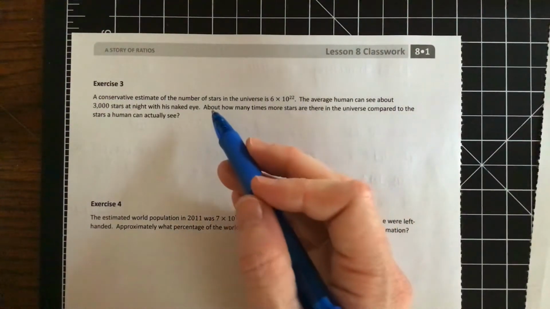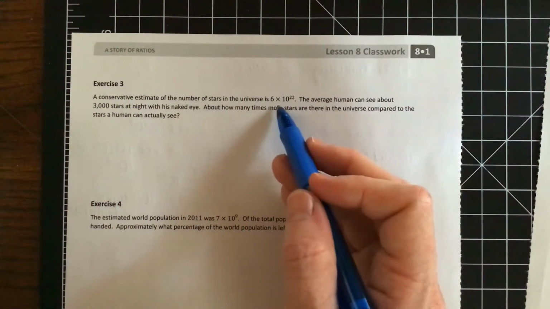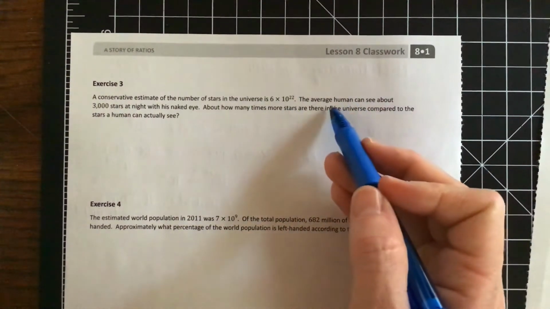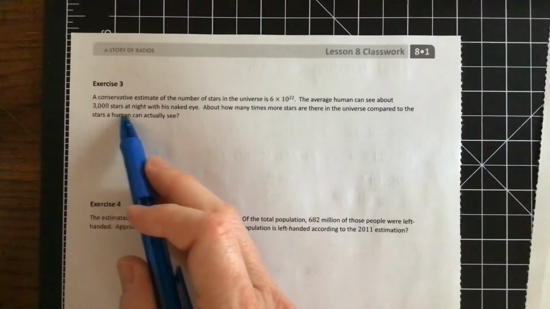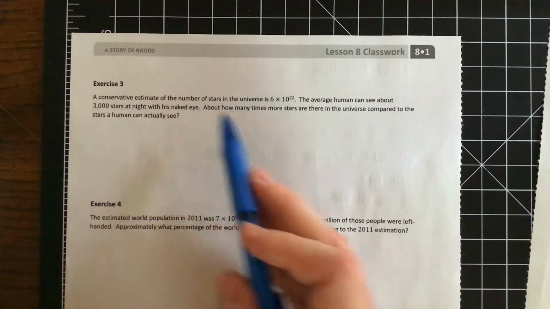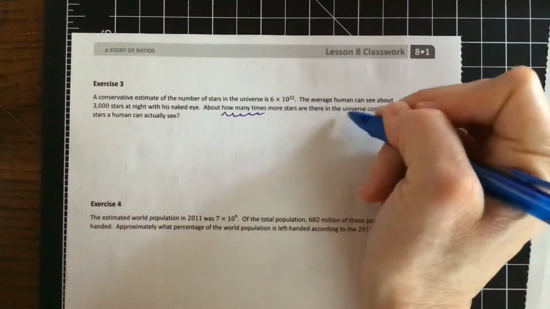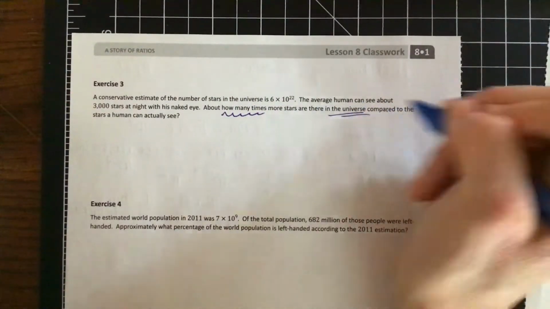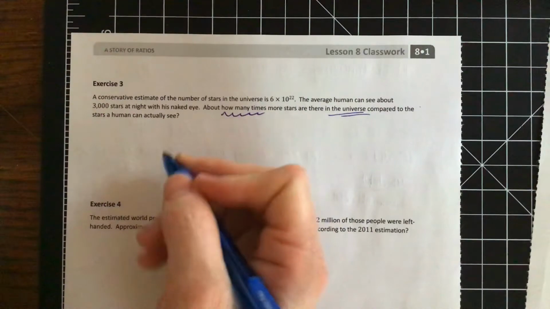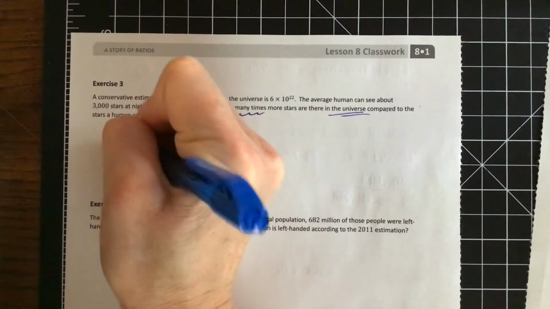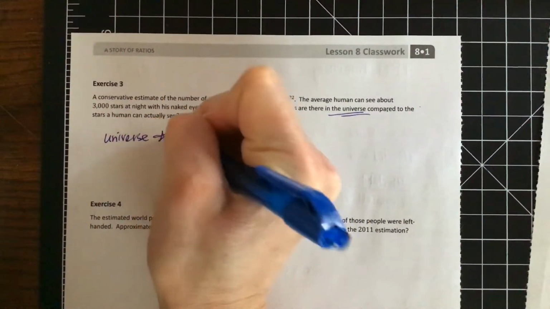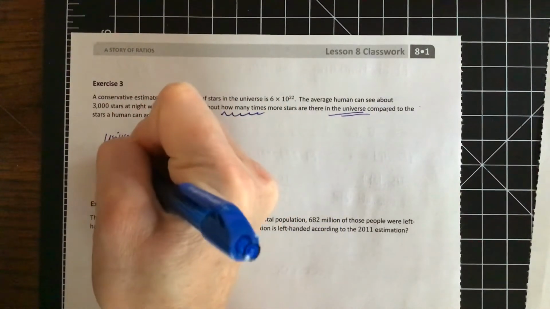All right. And then we have exercise 3, which is a conservative estimate of the number of stars in the universe is 6 times 10 to the 22nd. The average human can see about 3,000 stars at night with his naked eye. About how many times more stars are there in the universe compared to the stars that a human can see? So universe stars to the naked eye stars.